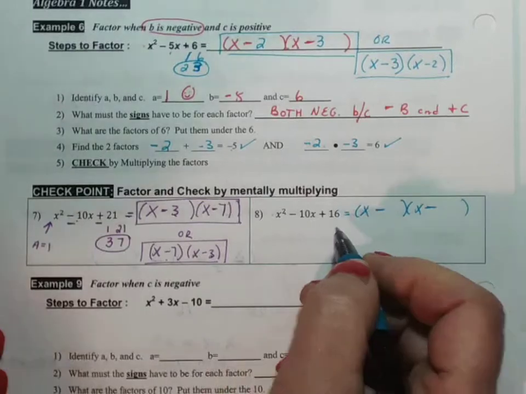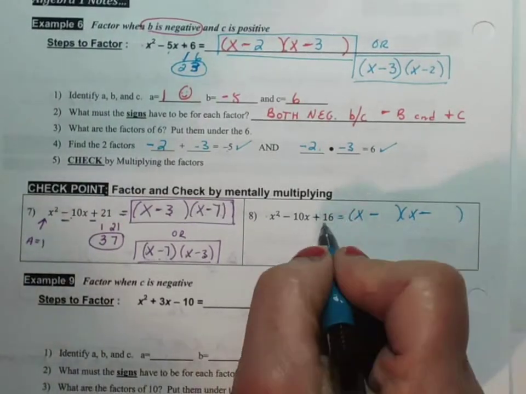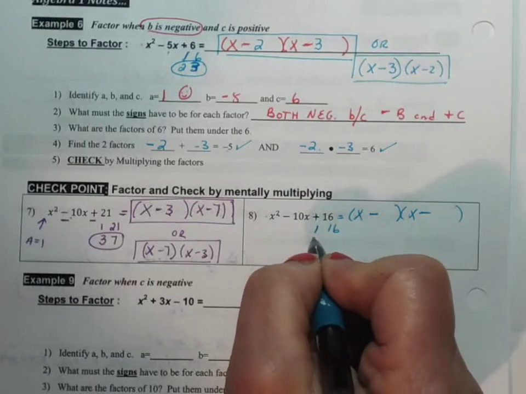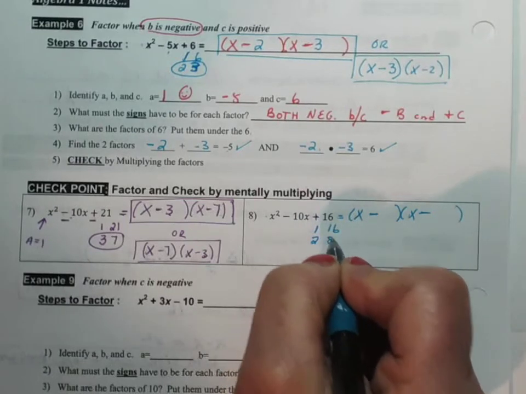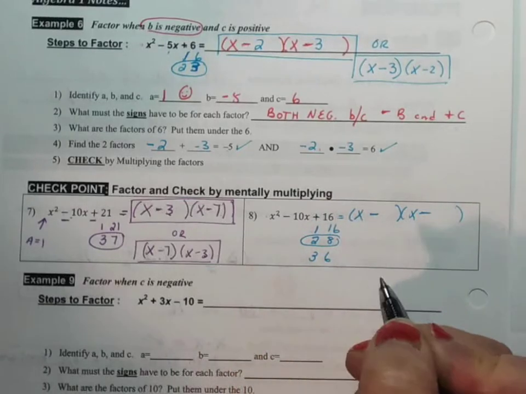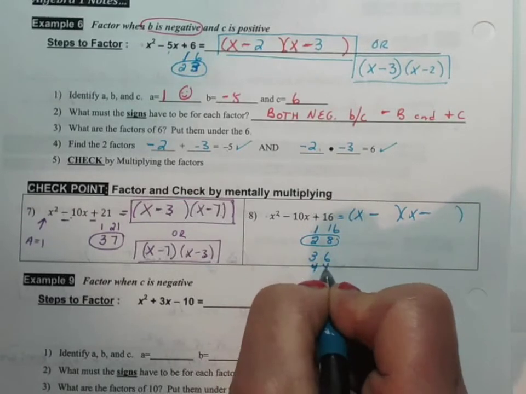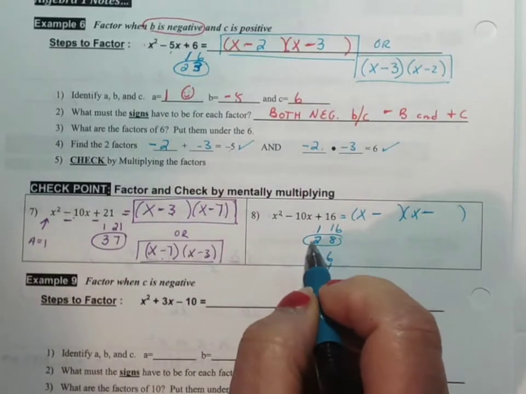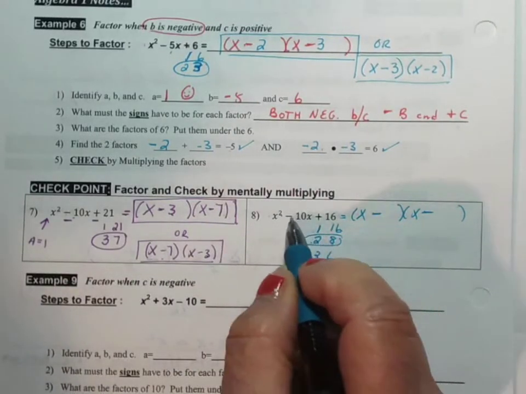The factors of 16 that add to 10. 1 and 16, that doesn't work. 2 and 8, that does work. And then there was also 3 and 6 and 4 and 4. Okay, so negative 2 and negative 8 gives me negative 10.